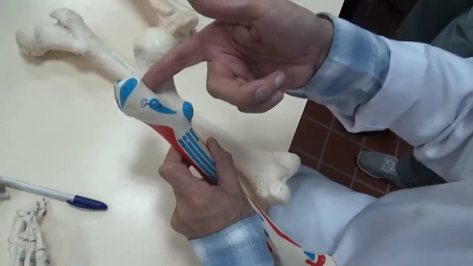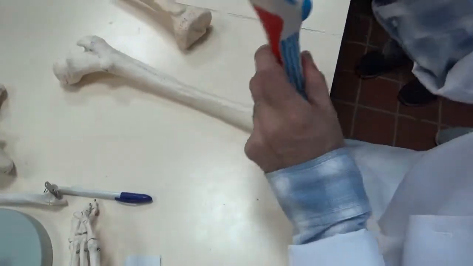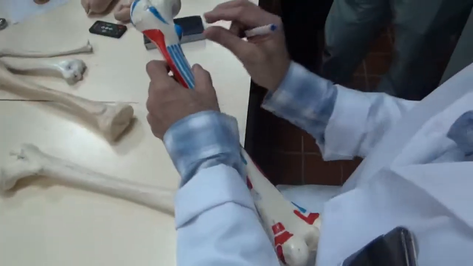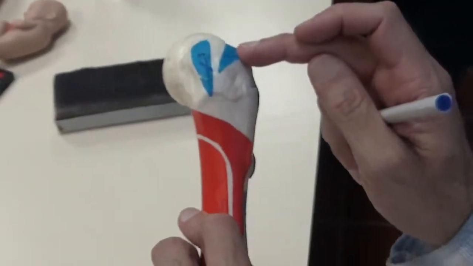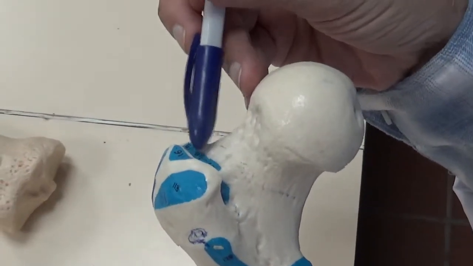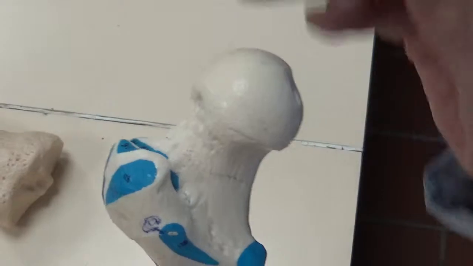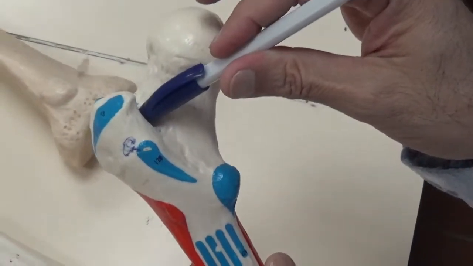Obturator internus is inside the fossa. Here, iliacus and psoas, quadratus femoris, gluteus maximus, medius. Here three muscles, here one. And here inside the fossa, obturator internus.